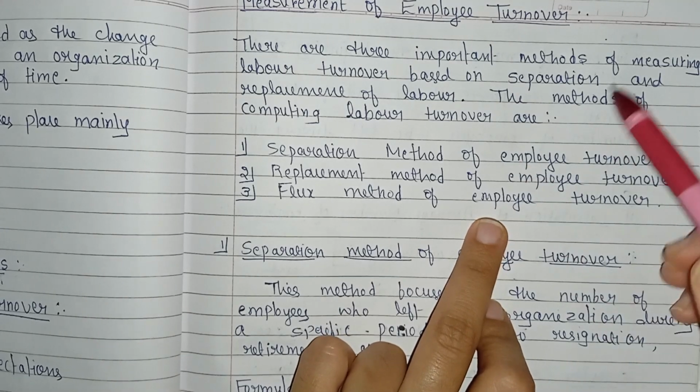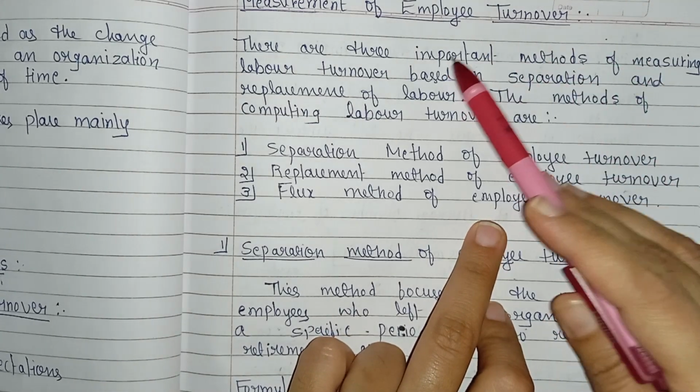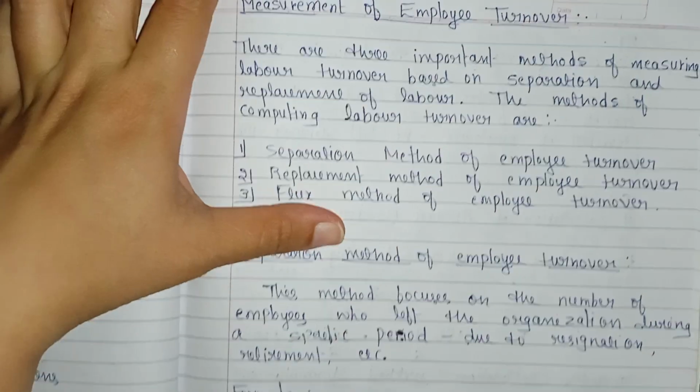So I hope this concept is clear to you all. That is measurement of employee turnover.